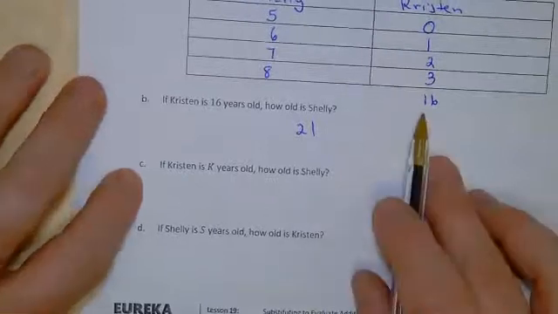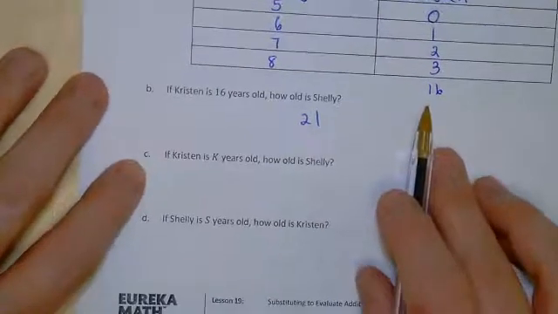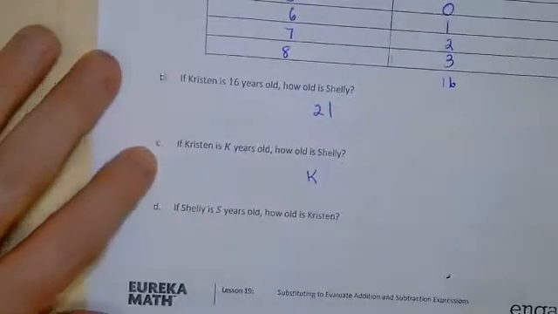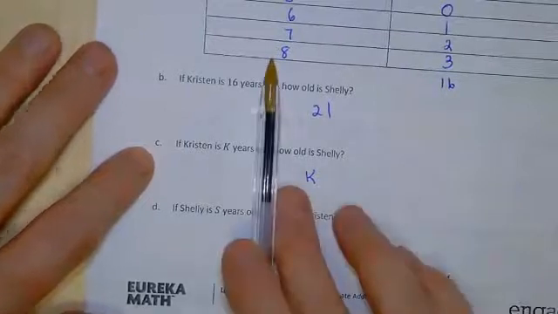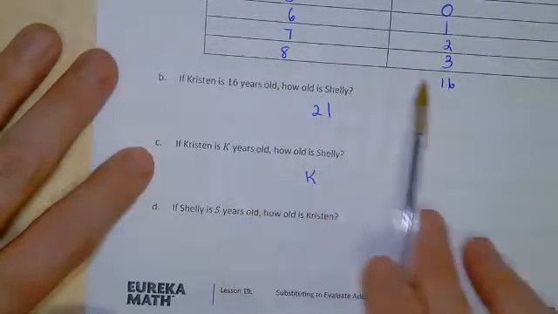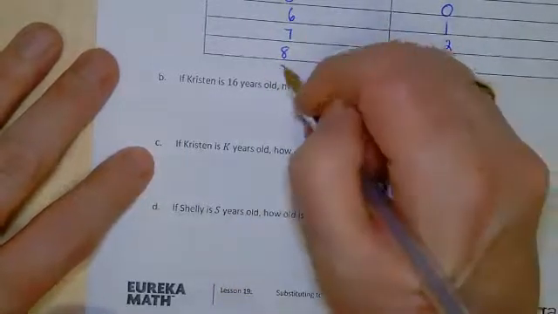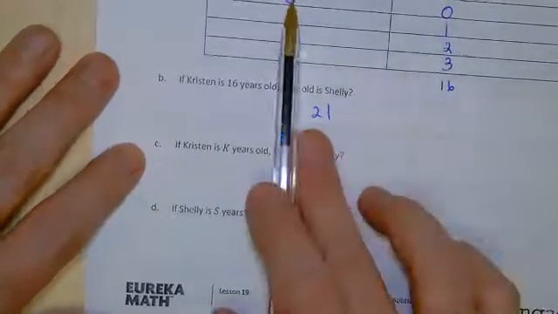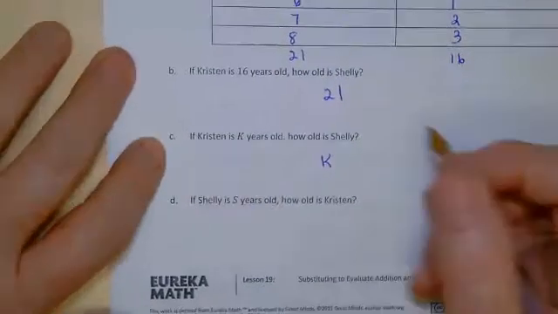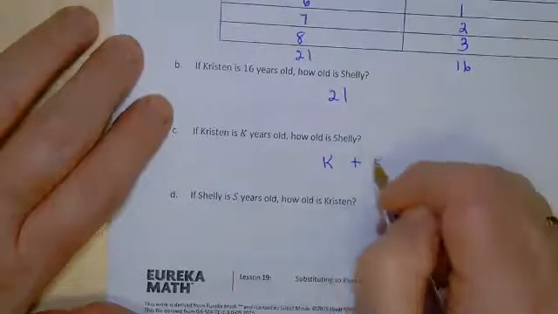What if we don't know Kristen's age? What if we just use a variable? What if we say K? How do I go from here to here? How did I solve that? From Kristen to Shelly, what'd I do? Add 5. So Kristen's age plus 5.